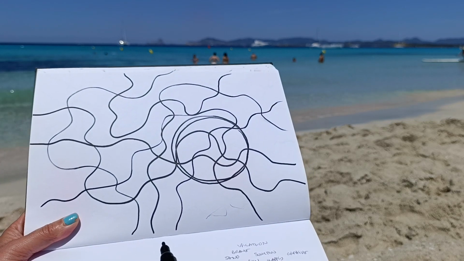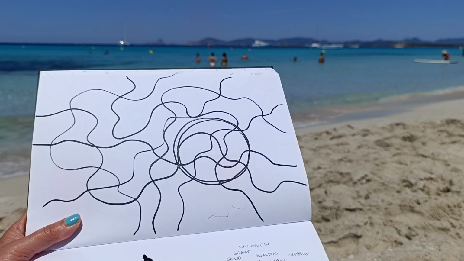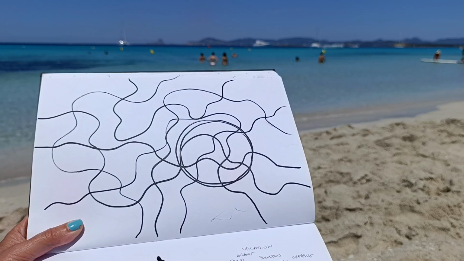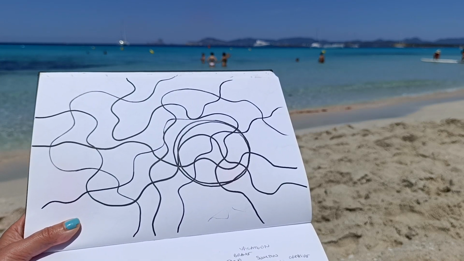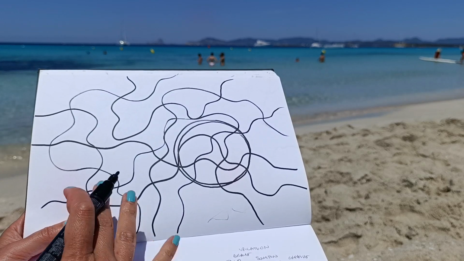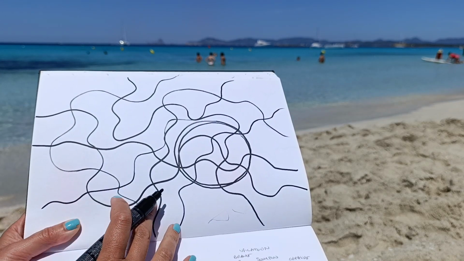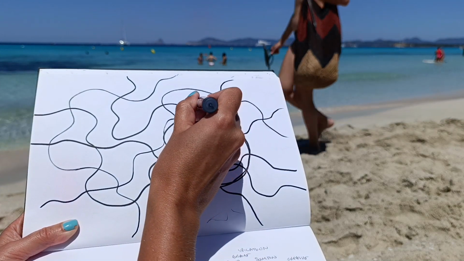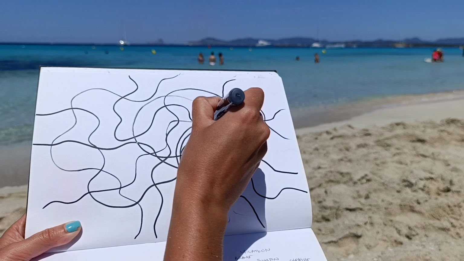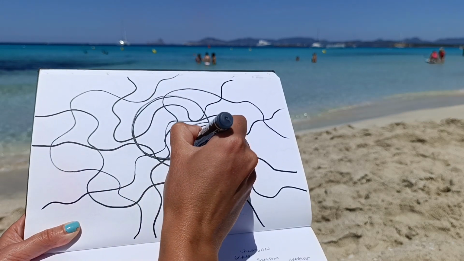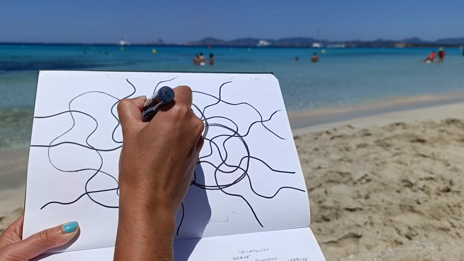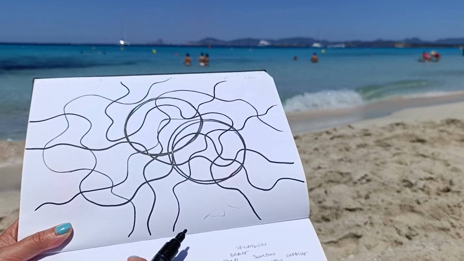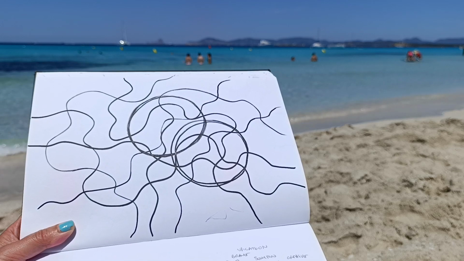And another word that I think of when I think of vacation is happy. So I am deciding where on the page I'm going to put the happy circle. And it's going to be right here. It's fine if the circles are intersecting. It's also fine if they're not even circles, as long as they're a round shape, that's fine.